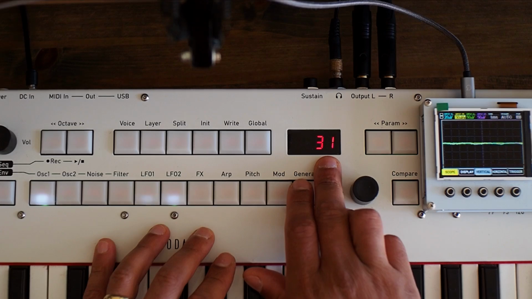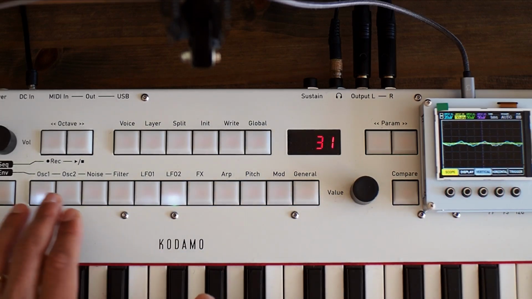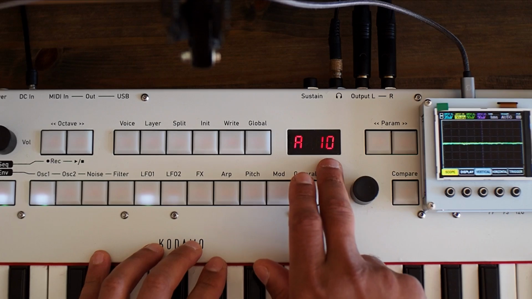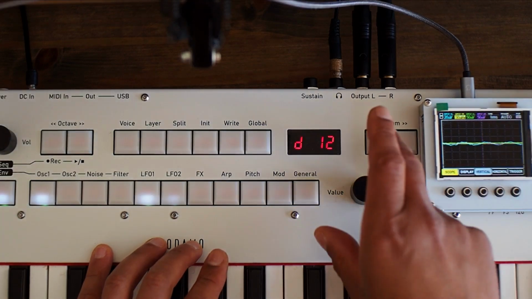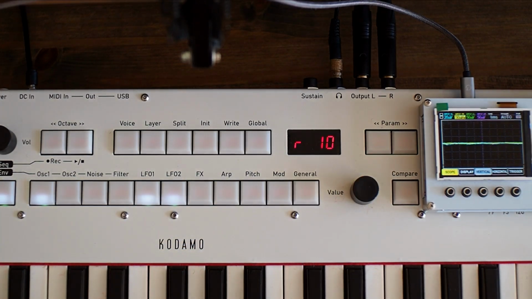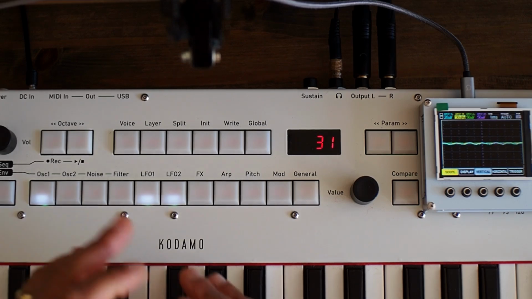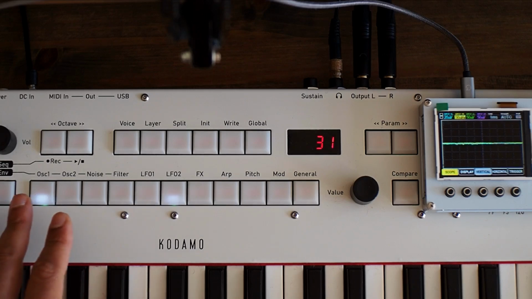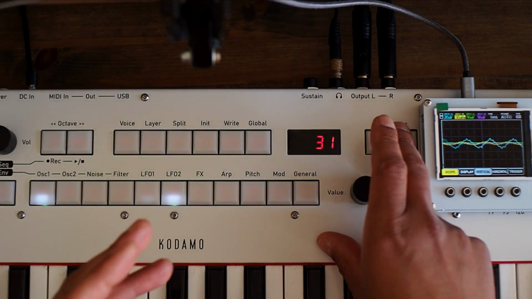So the bass mask is 31, which is the sine wave, which you can see there. We have a slow attack of 10, a slow decay, 12, no sustain, and a longish release of 10. So the LFO is obviously modulating the mask position to produce some of that effect. Is there anything else going on?